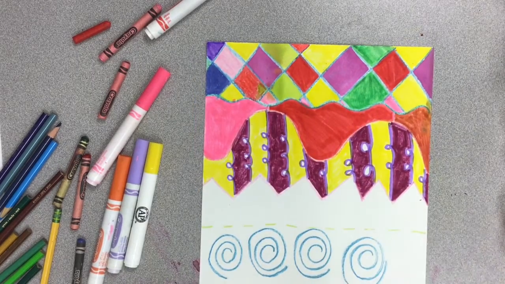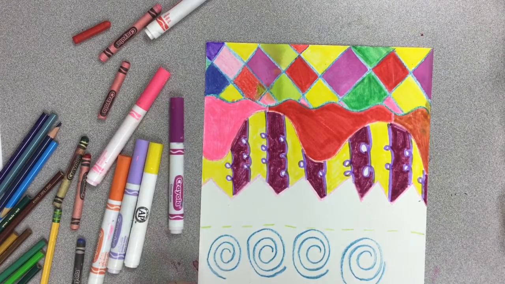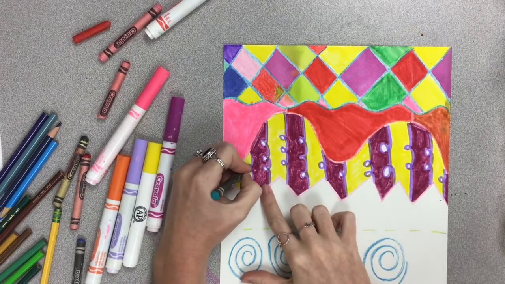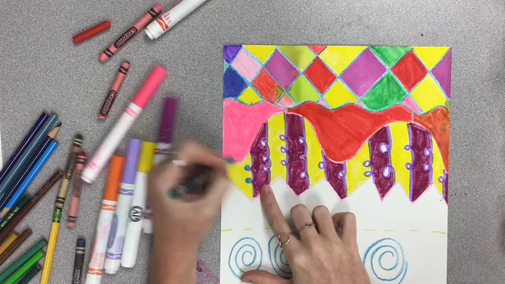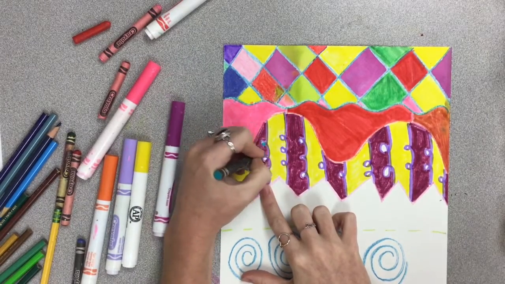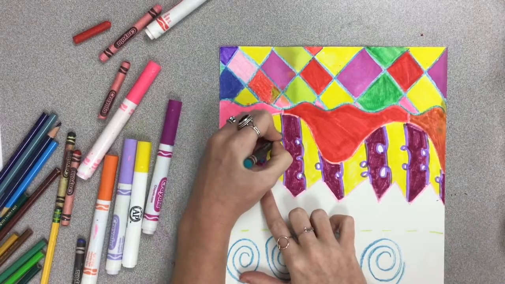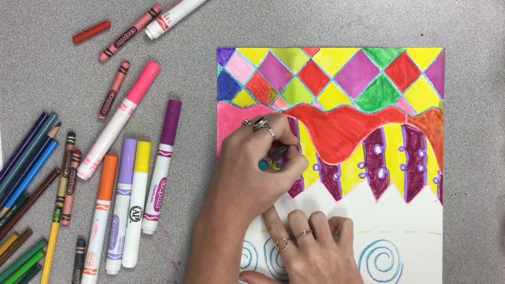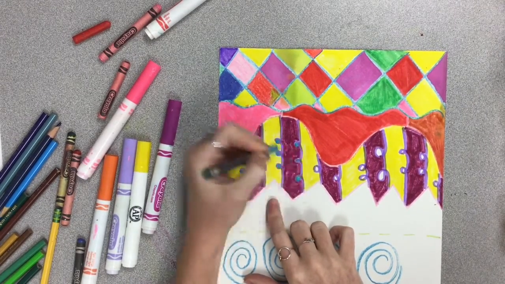Okay, now the very last thing I'm going to do on my second day of working on this are the little circles from the loopy lines. So I have to color those in too, not leaving any white spaces. So now I'm going through and coloring in those little circles that were made from the loopy lines.